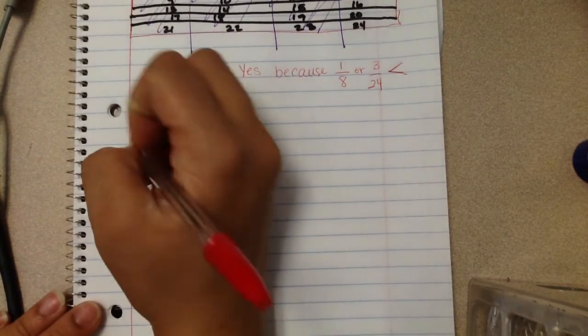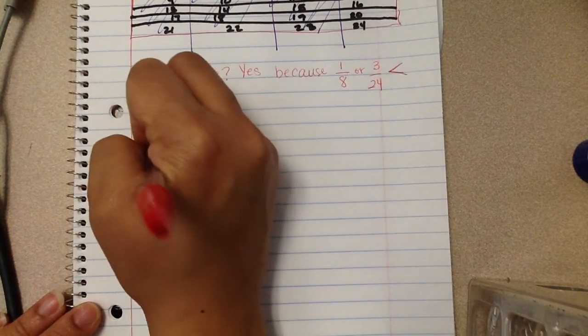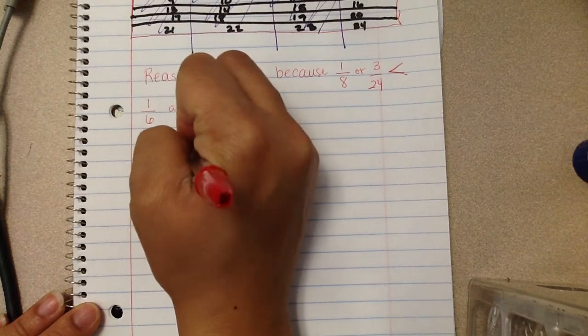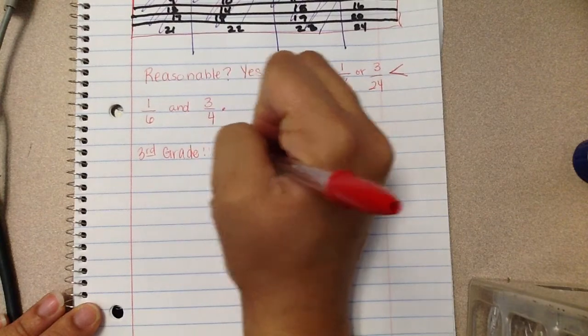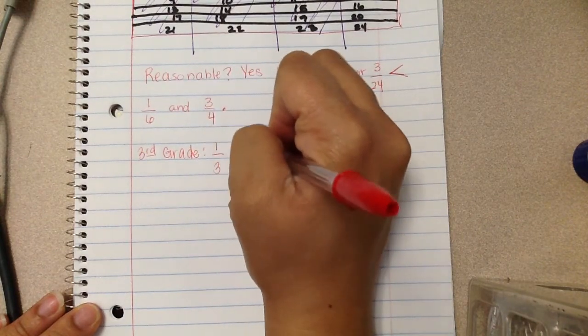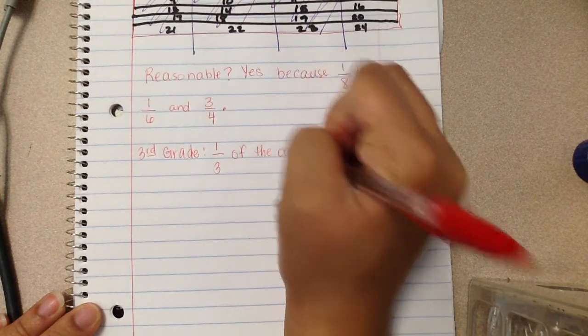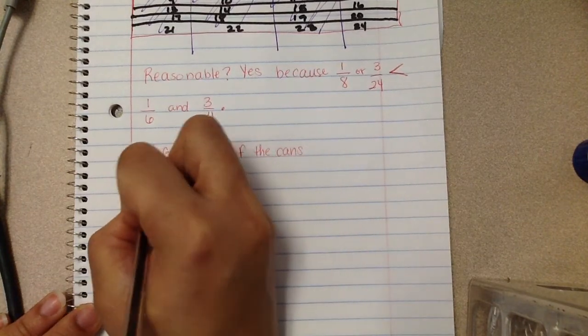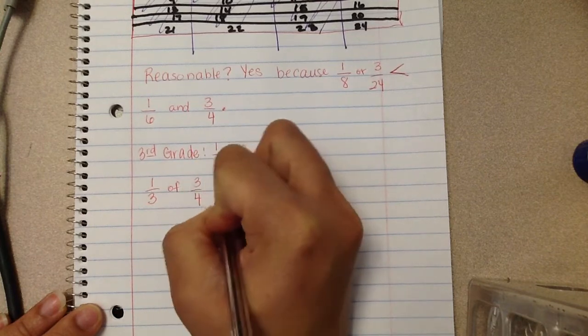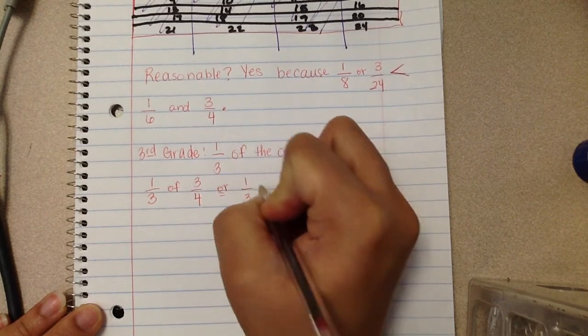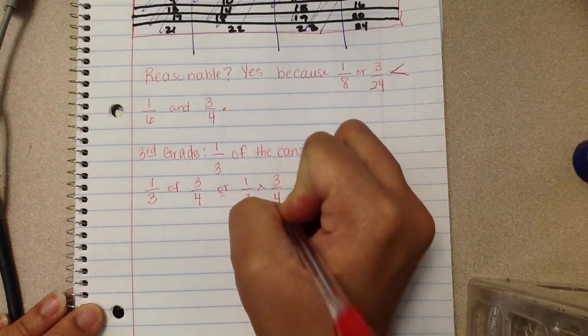Okay? All right, so third grade, if I look at my chart, it says third grade collected 1/3 of the cans. Okay, so this means it's 1/3 of 3/4, or it's 1/3 times 3/4.